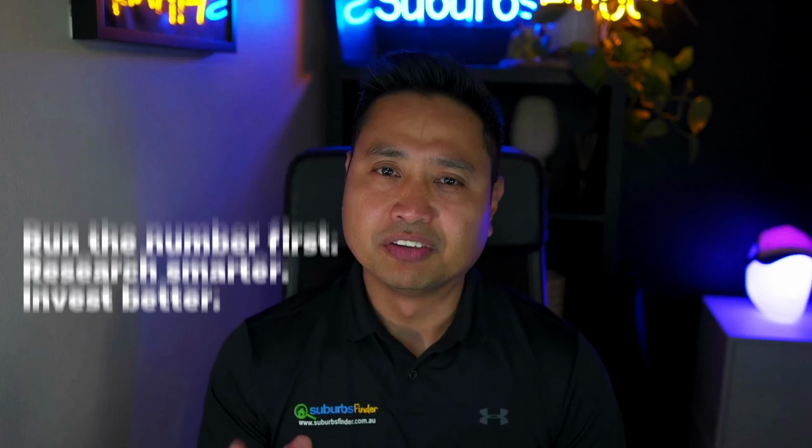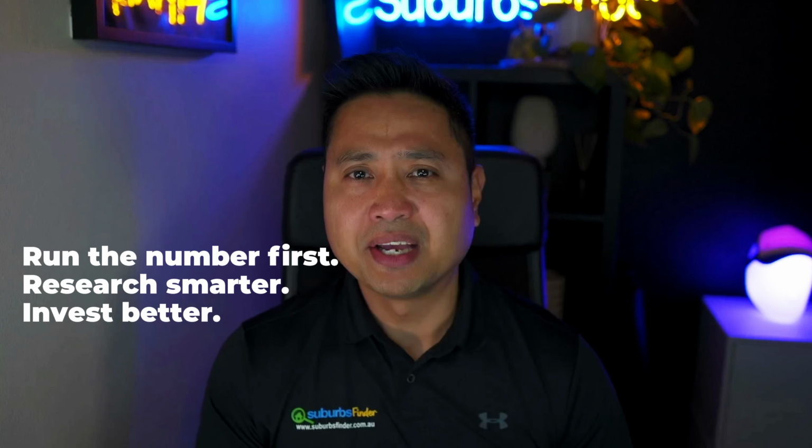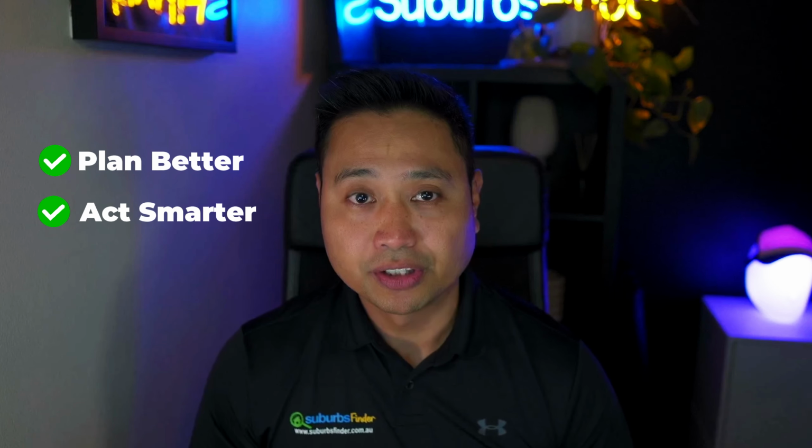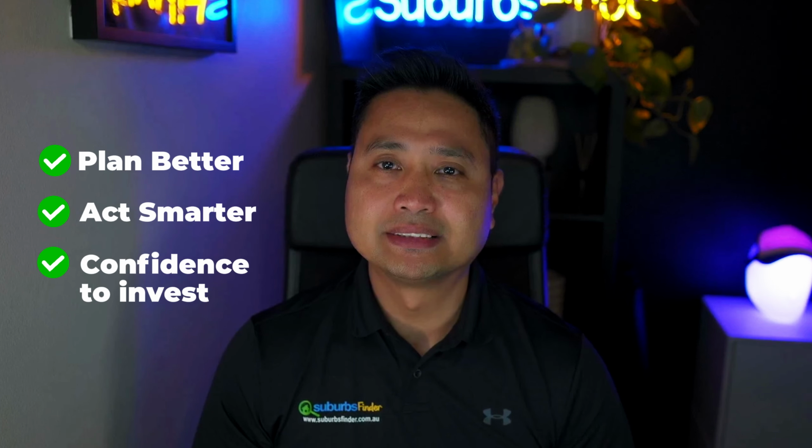Smart property investing starts with clarity, not chaos. Running the right numbers first saves time, prevents analysis paralysis, and gives you a clear strategy to move forward. The SuburbsFinder Property Analyzer tool helps you plan better, act smarter, and gives you the confidence to invest with purpose. Start analyzing today and take your first real step toward your next successful investment.